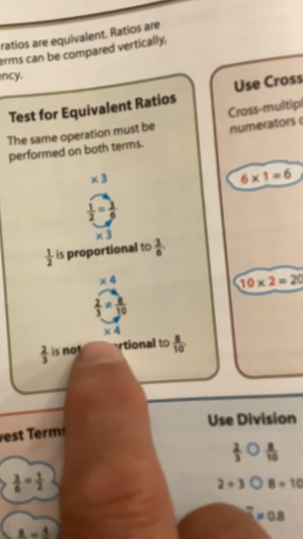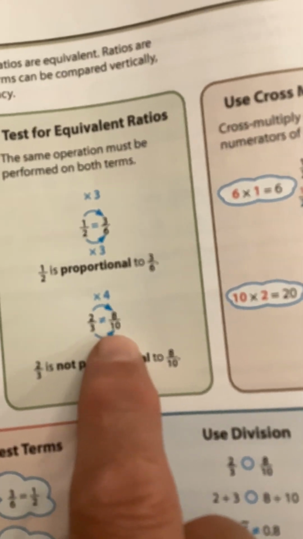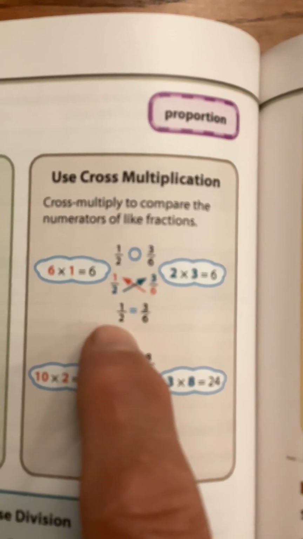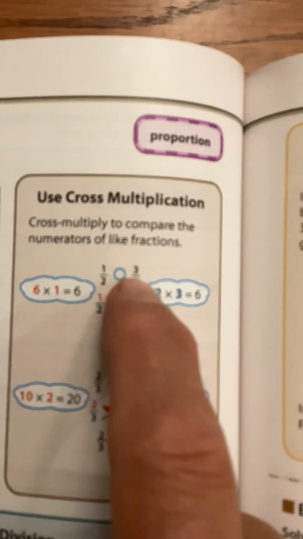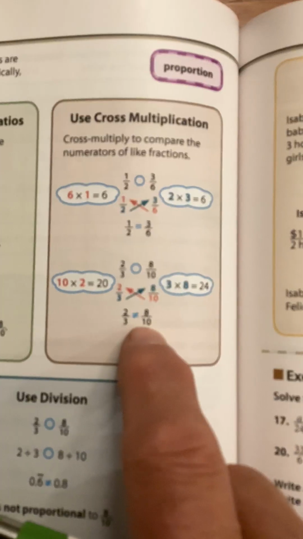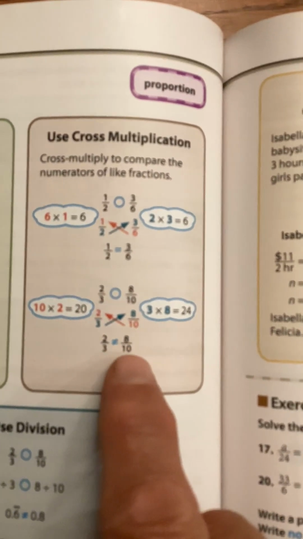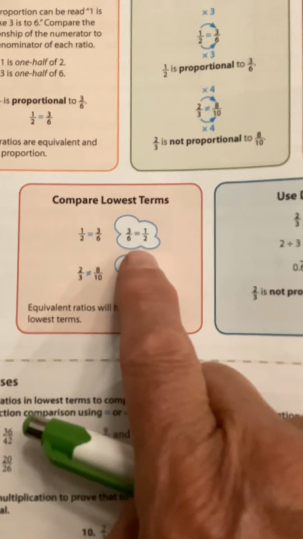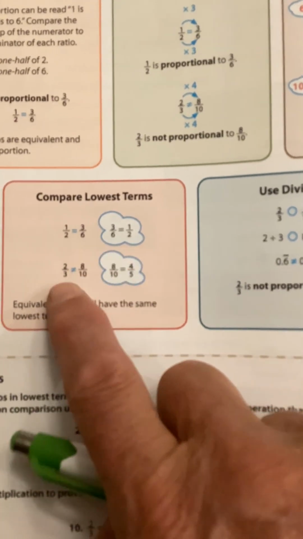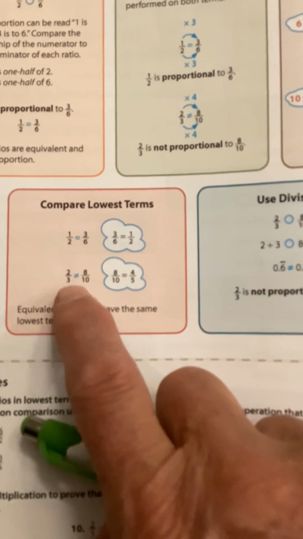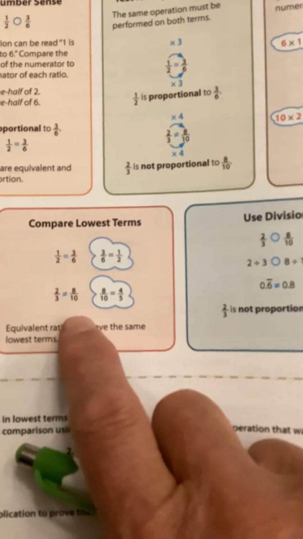because 3 times 4 isn't 10. Here I can crisscross. 6 equals 6, so I know it's proportional. Well, that's just not turning out very clearly, is it? 24 doesn't equal 20, so that's not proportional. Right? And then comparing lowest terms, if I reduce it, that reduces to a half. If I reduce that, here, so does 8 over 10 reduce to 4/5? Does 2/3 equal 4/5? No, that's not proportional.